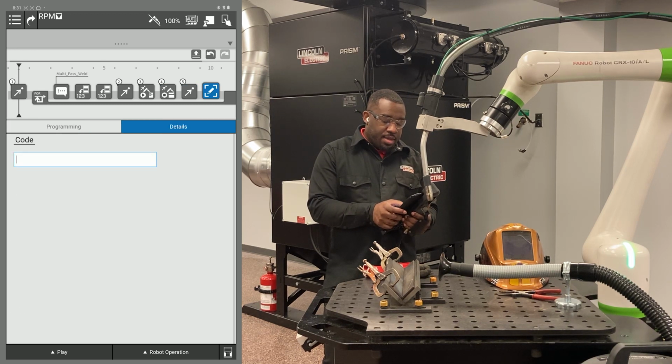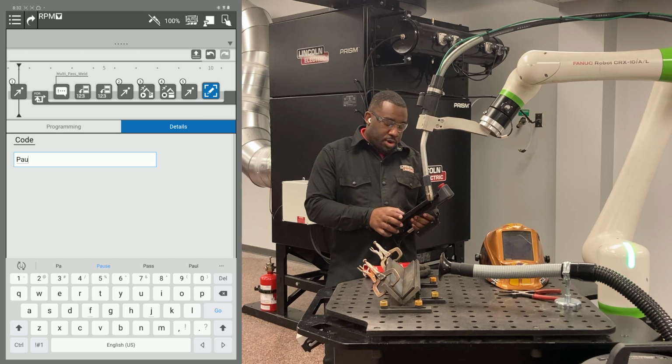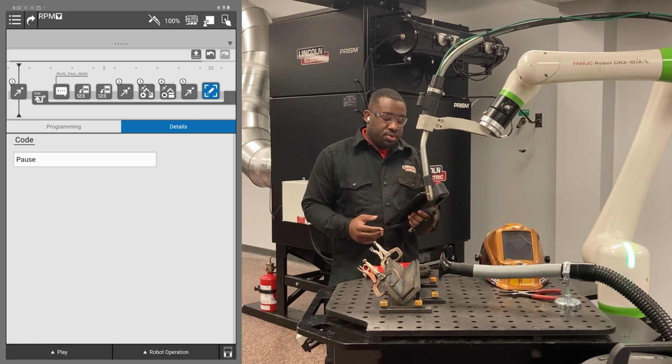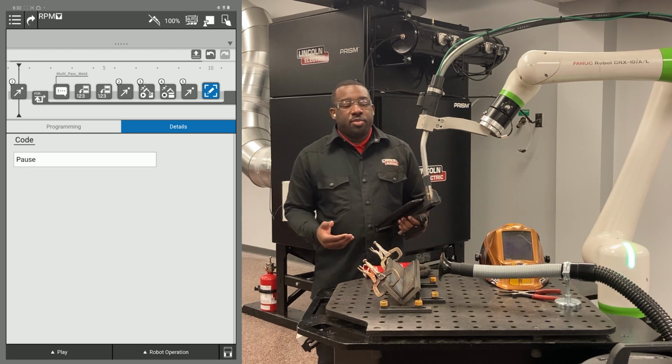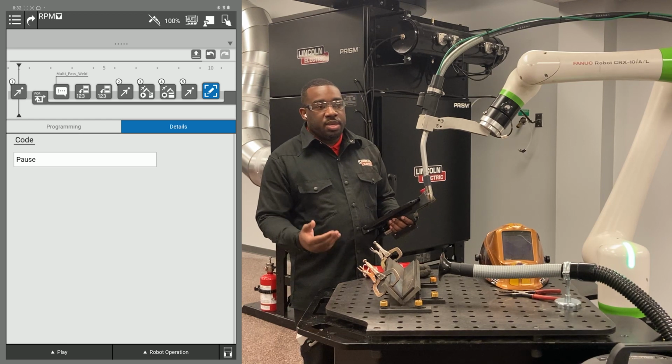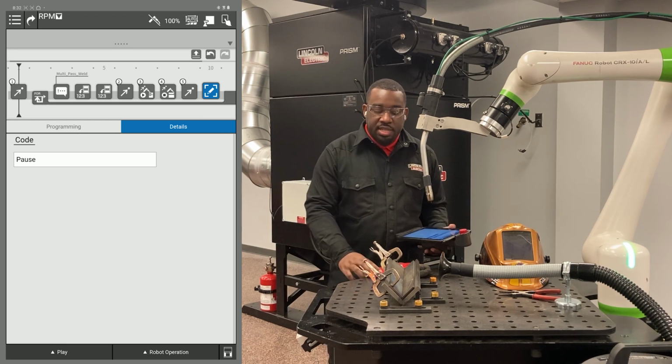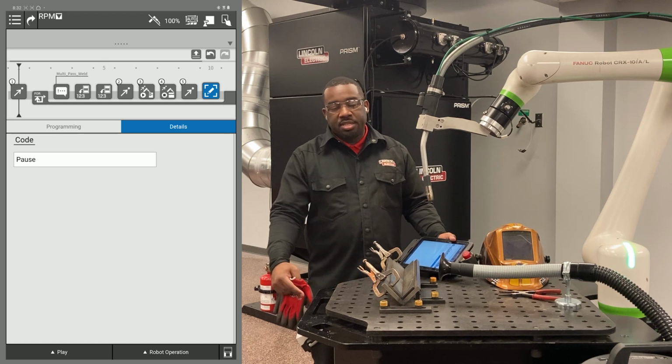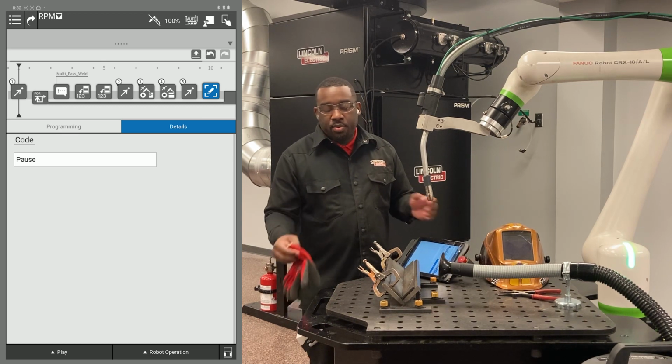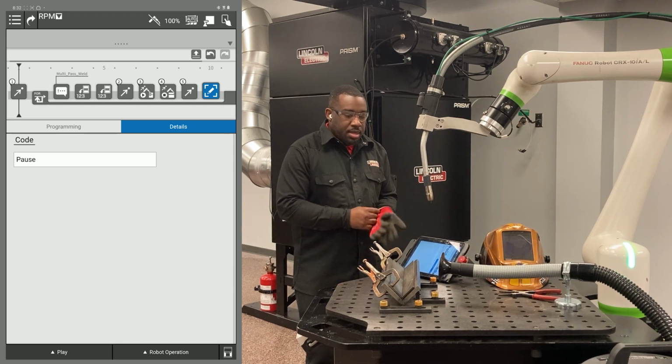You're going to click on that icon and type the word pause. What this allows you to do is stop the weld after each pass, and it only will start again when you tell it to. So in my case, if you have a palm station, it's only going to start the next pass when I hit the green button. Okay?